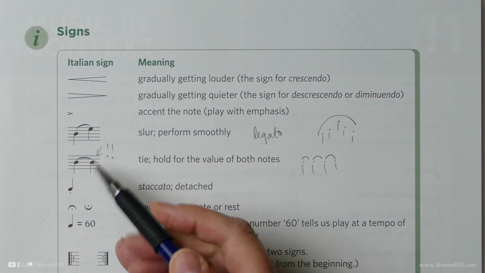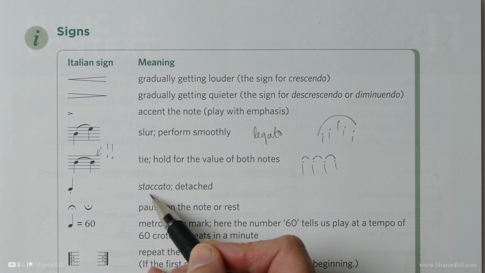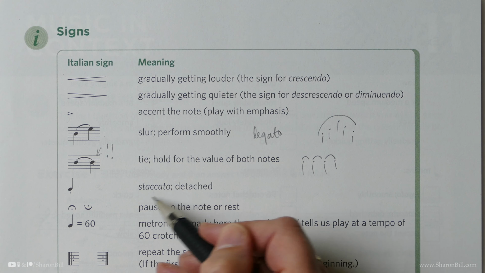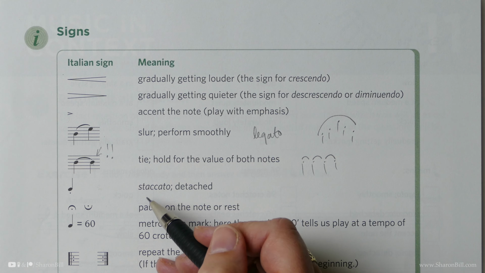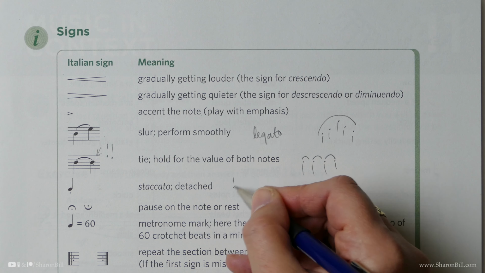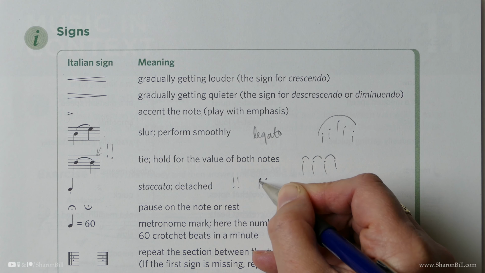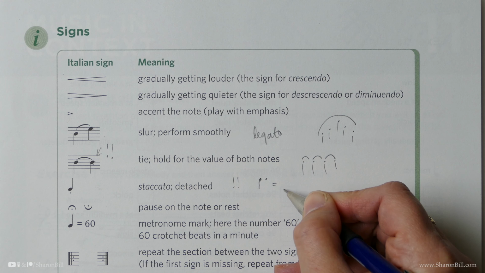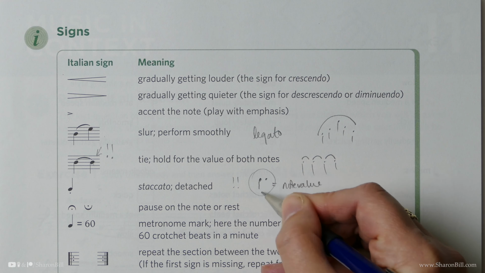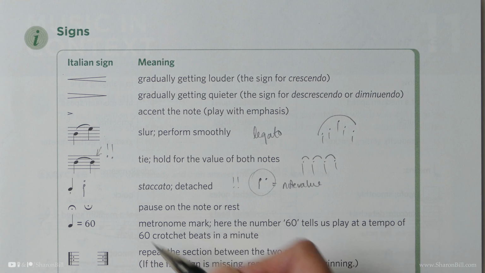So here we've already discussed staccato, which means detached, kind of like a spiky way of playing. For example, if you're playing that on a string instrument, that would be like pizzicato, where you just pluck the string. And so that's what it looks like in music. Be careful though, again, a dot after a note is to do with the note value. Remember, a dot after a note makes it half as long again. A dot underneath the note or above the note means staccato, detached.